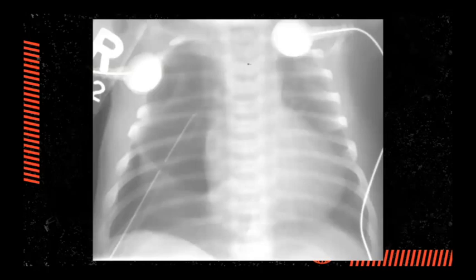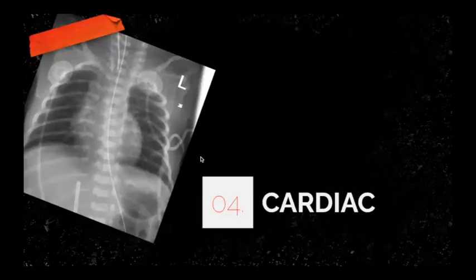Again, another case of an ill patient. As you can see here, the chest tube is already inserted. Yes, you can see some pleural line, but you can see some loculation here as well at the right upper and mid zone. So this is pneumothorax as well. All right, done with the chest.